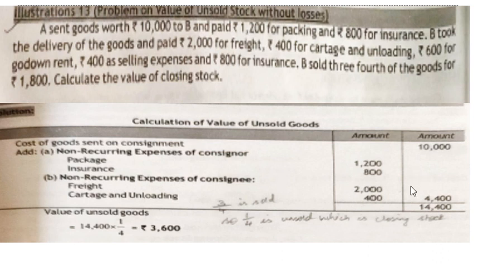When we total up the cost of goods sent on consignment with the non-recurring expenses of the consignor and consignee, we get the total cost of goods, which is 14,400. This 14,400 is for the goods, of which 3/4 is sold, as they have stated.